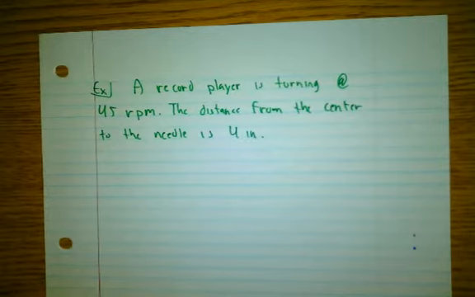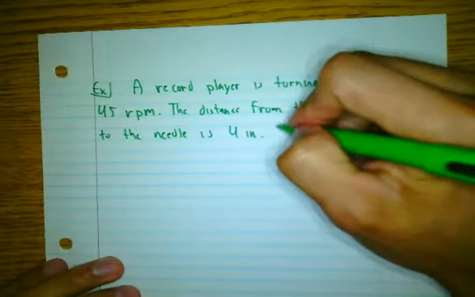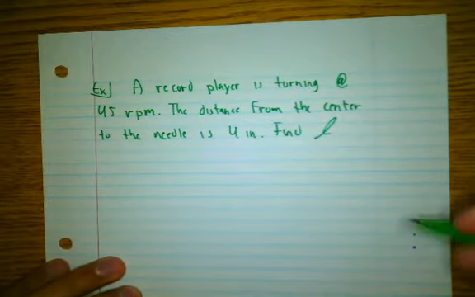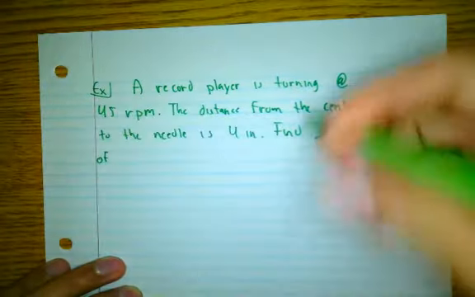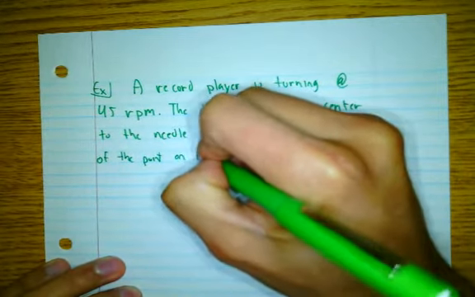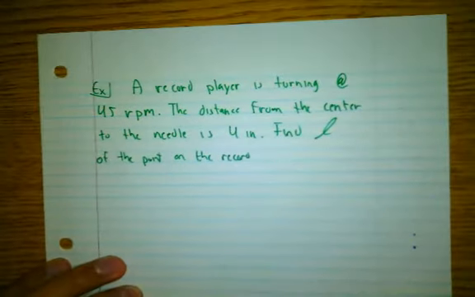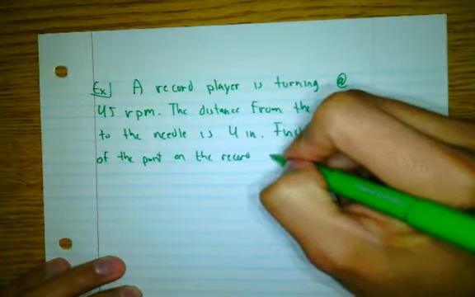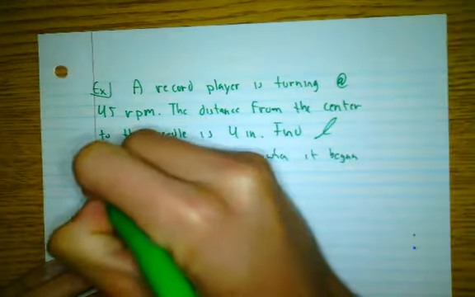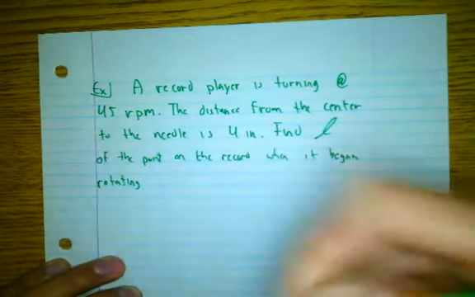Okay? So we have a record player, has 45 RPM. The distance from the center to the needle is 4 inches. Okay? The question is, find, and I'm going to use a symbol, linear speed of the point on the record when it began rotating. And I want your units to be in feet per minute.